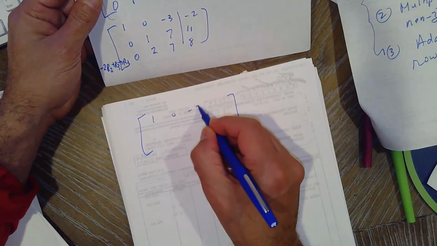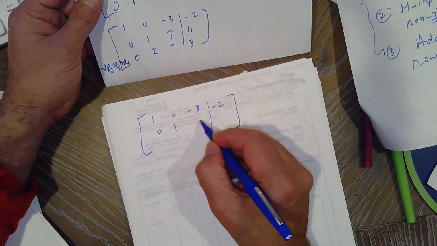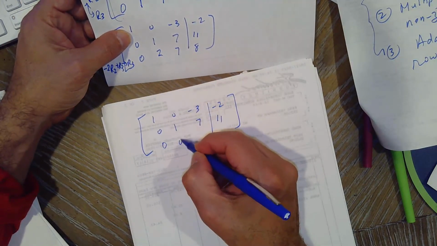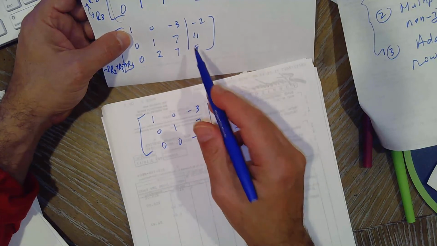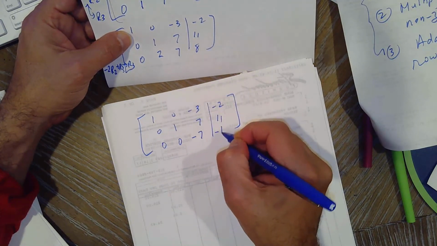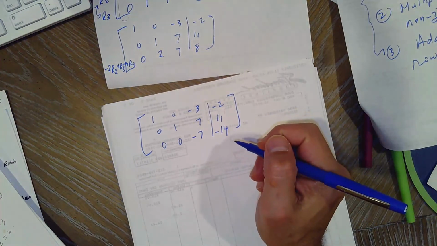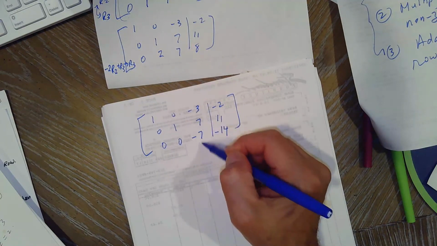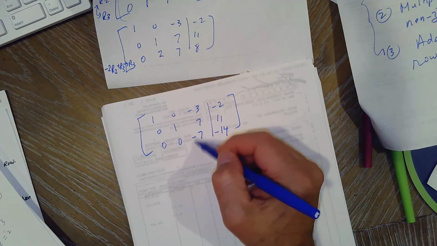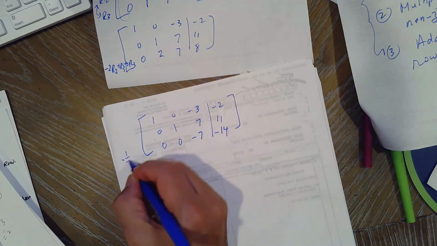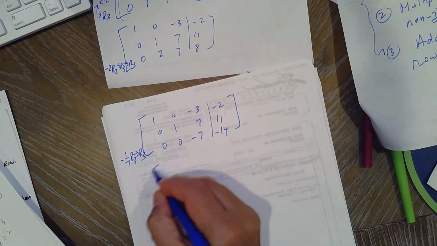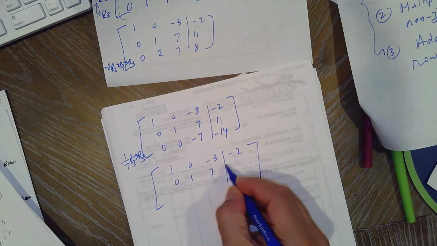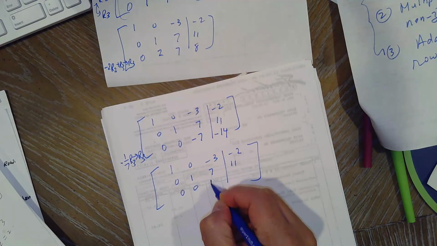So 1, 0, negative 3, negative 2, 0, 1, 7, 11. 0 plus 0 is 0, negative 2 plus 2 is 0, negative 14 plus 7 is negative 7, and then negative 14 plus 8 is negative 6. Okay, so we got this, we got that. Now over here, to get the 1, we can times the whole row by negative 1 over 7. So 1, 0, negative 3, negative 2, 0, 1, 7, 11, 0, 0, 1, and 2.